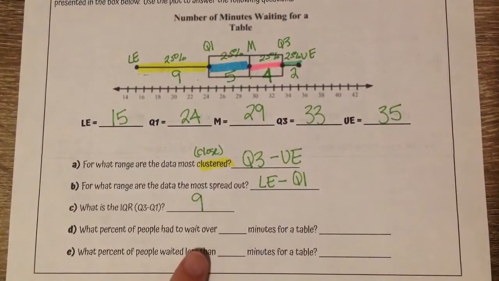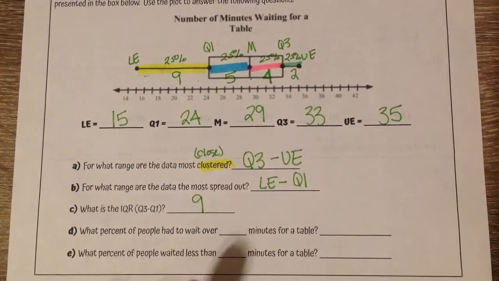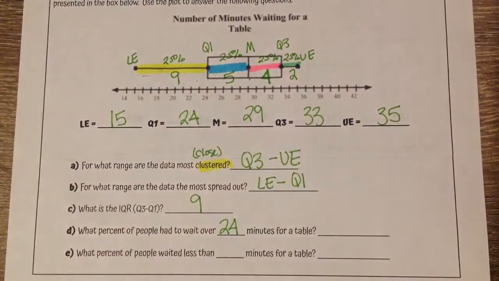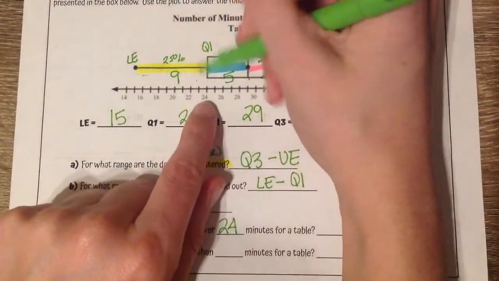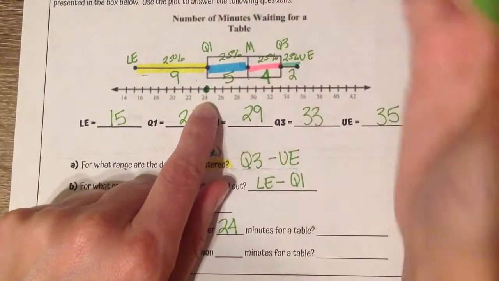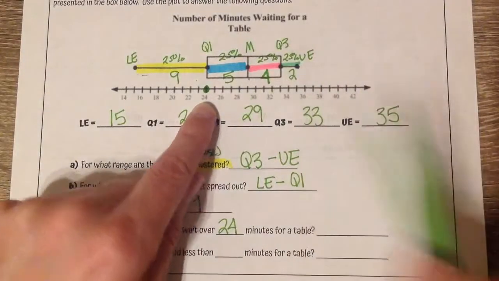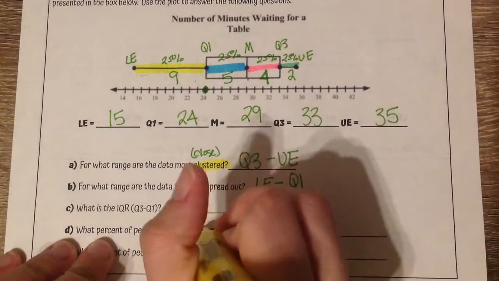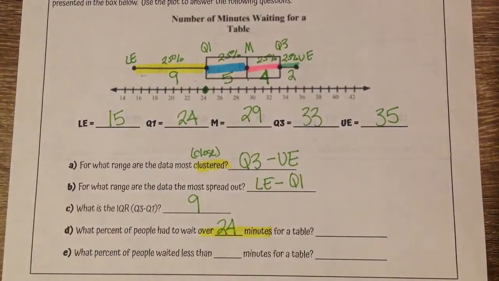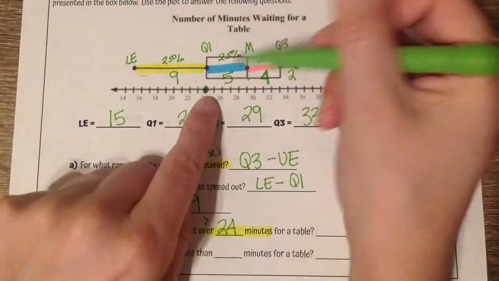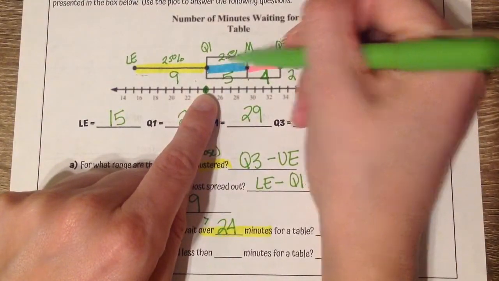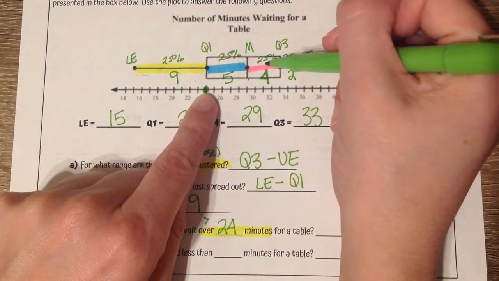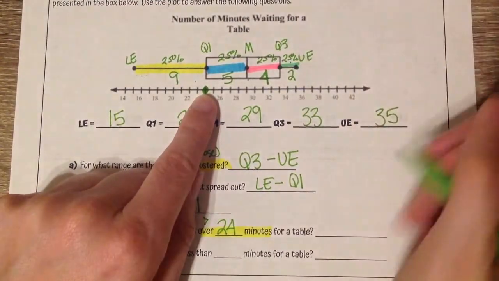What percent of people had to wait over 24 minutes for a table? So I'm going to find 24 here, which I see right here. So how many had to wait over 24 minutes? That means higher than that amount, greater than 24 minutes. So we are going to start from this point and add the percentages that are higher. We have 25% here, plus another 25% there, which is 50, plus another 25% there, which is 75%.